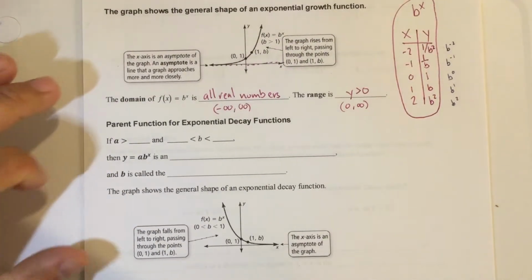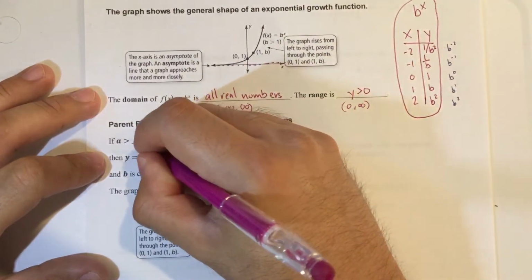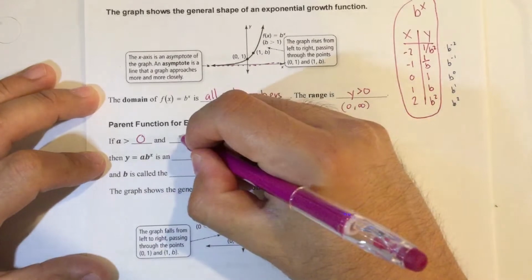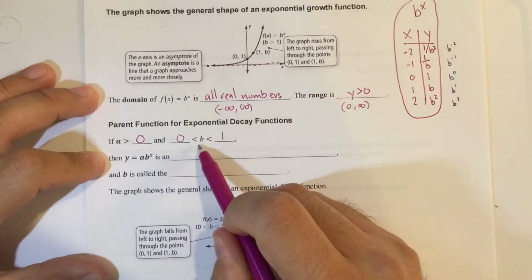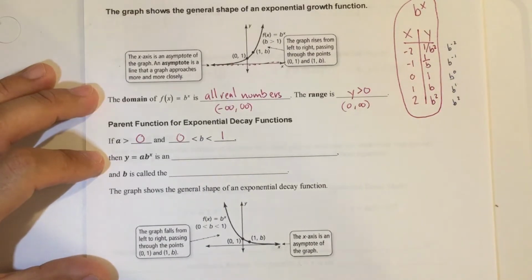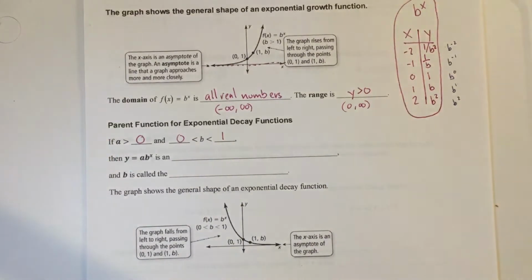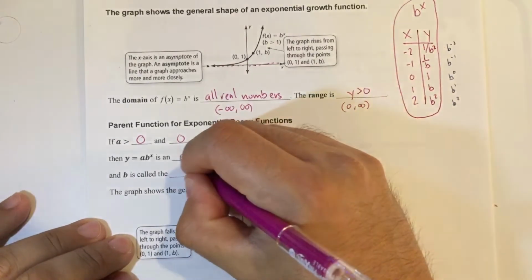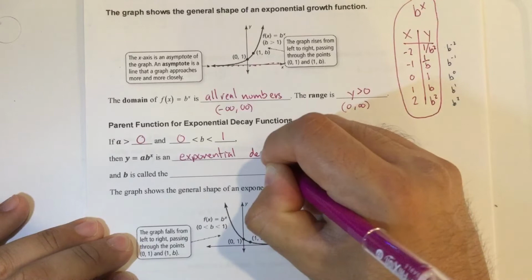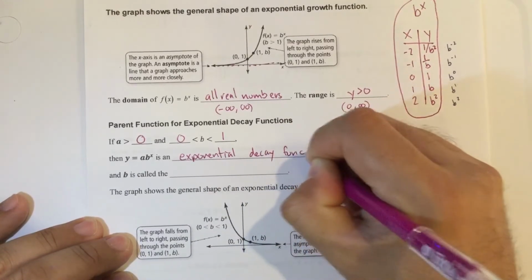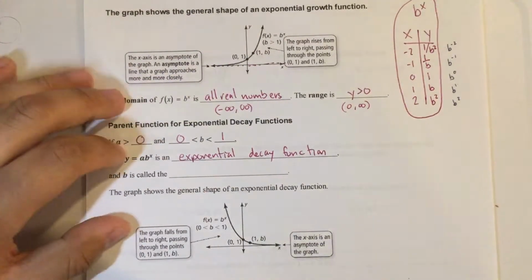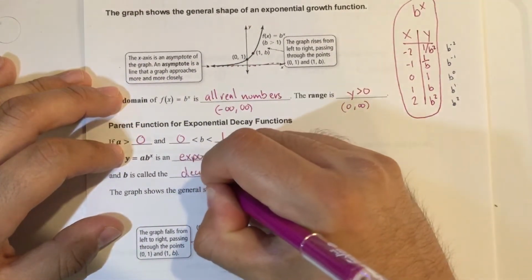Same thing, a is still going to be positive, so a is greater than 0, but your b value is going to be between two numbers, 0 and 1. So 0 is less than b, but b is less than 1. Notice it's not equal to either one of those. Then y equals a b^x is an exponential decay function. And if the other one is the growth factor, b here is called the decay factor.